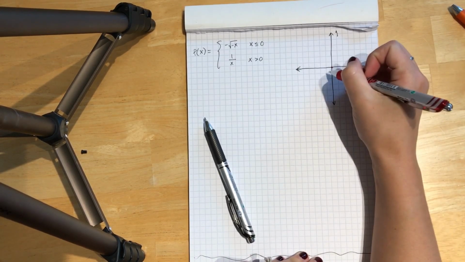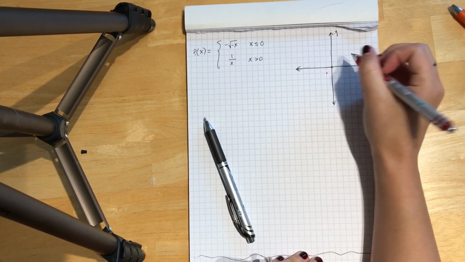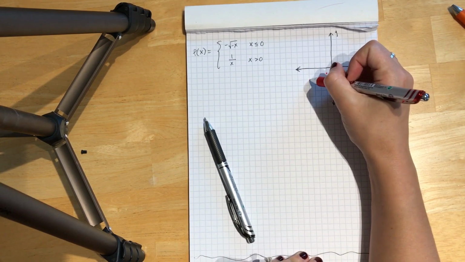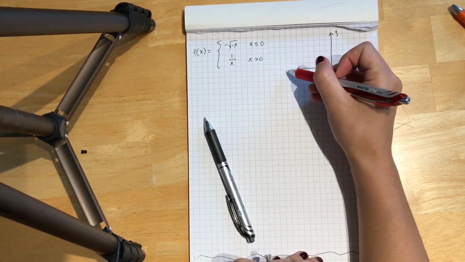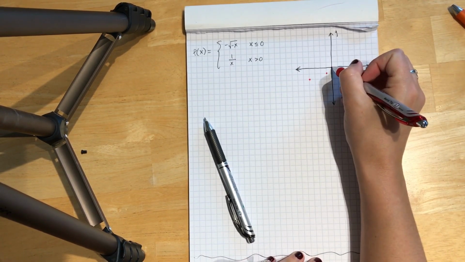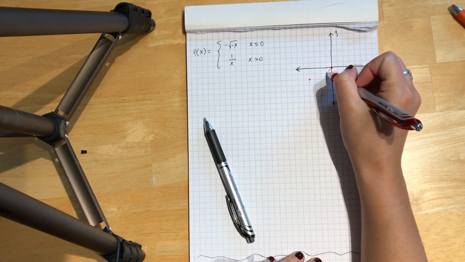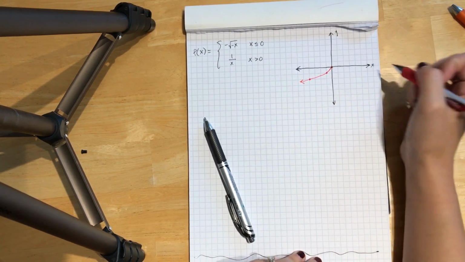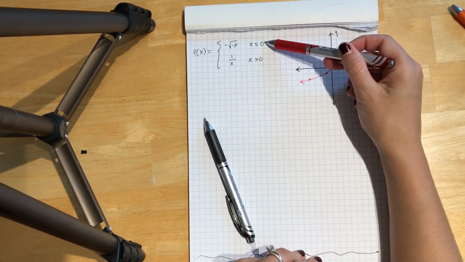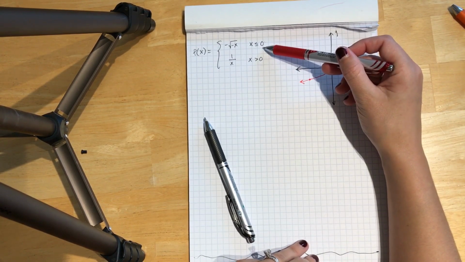0), (-1, -1), (-4, -2), and we would also, if my graph continued, have the point (-9, -3), (-16, -4), and so on. Okay, so that's the first piece of the piecewise function.